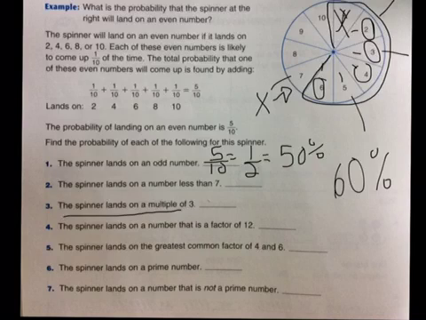And number 7, the spinner lands on a number that is not a prime number. Okay, what's left? What's not a prime number? Go ahead and identify that. Please, boys and girls, write the fraction and the percent for each one.